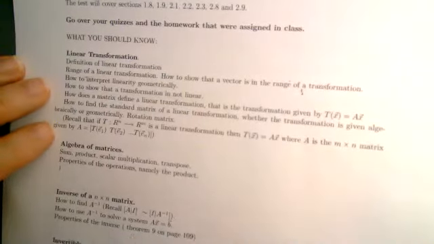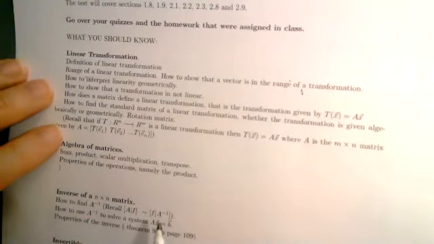Number 9, Marcel, where? Marcel, number 9 in the review or in the book?